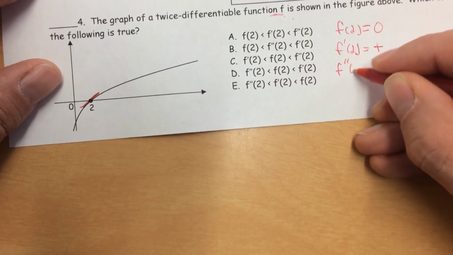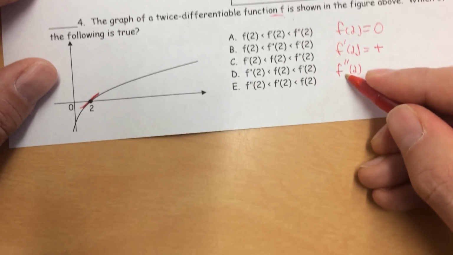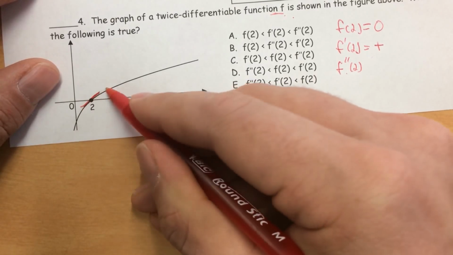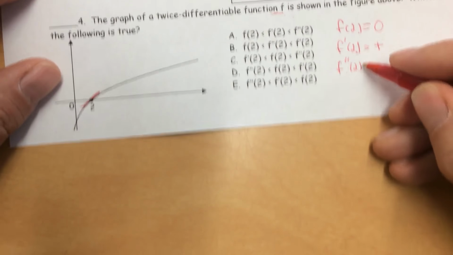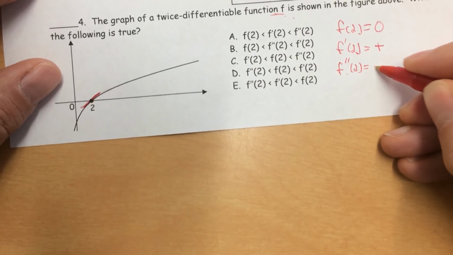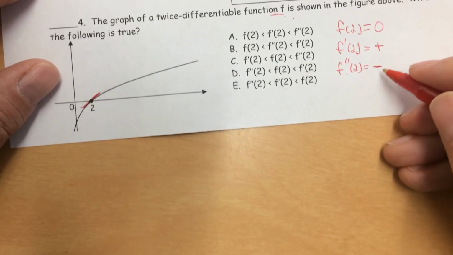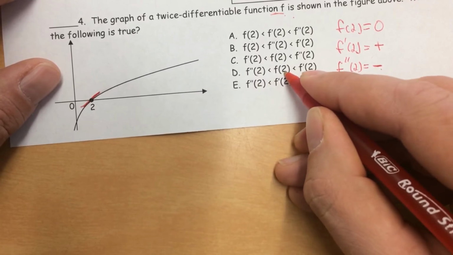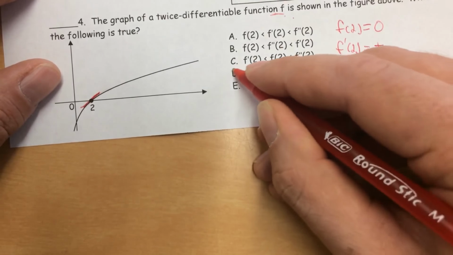The last thing is f double prime of 2. The second derivative of a function tells you the concavity. This function is concave down, and so f double prime of 2 is some negative number. So the smallest thing here is f double prime of 2, which is less than f of 2, which is less than f prime of 2. So the answer is D.